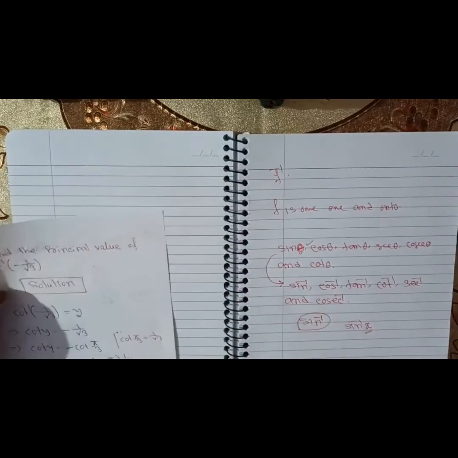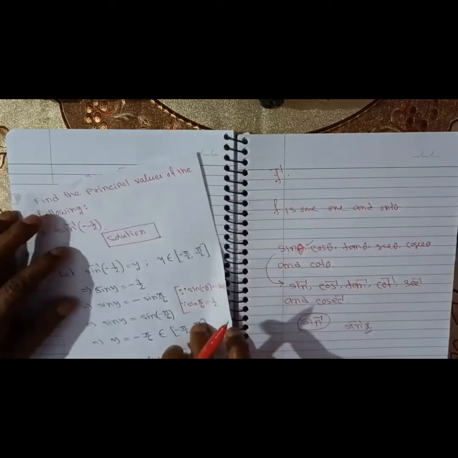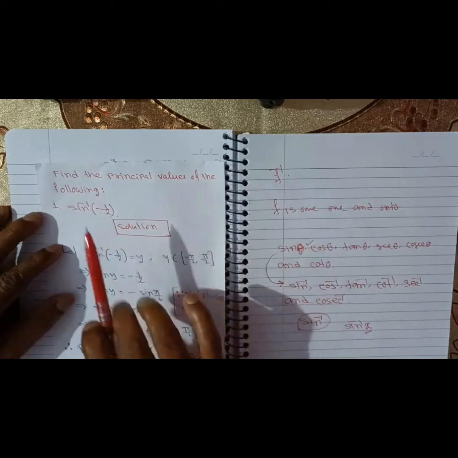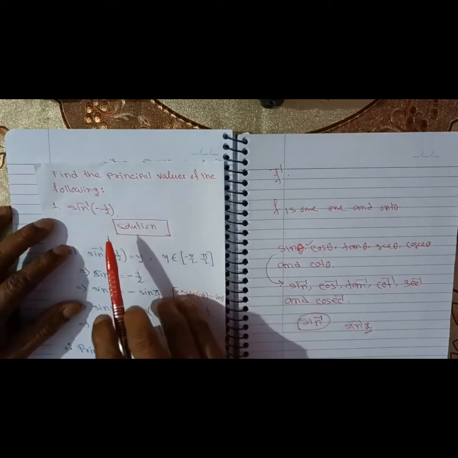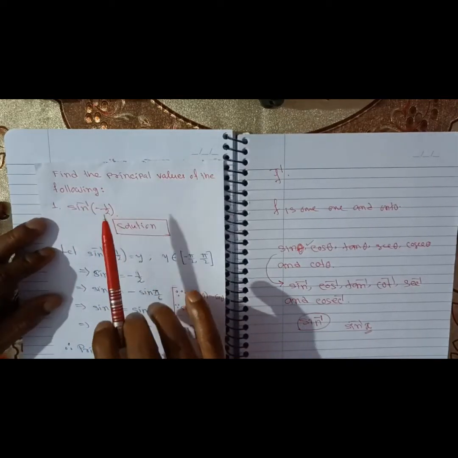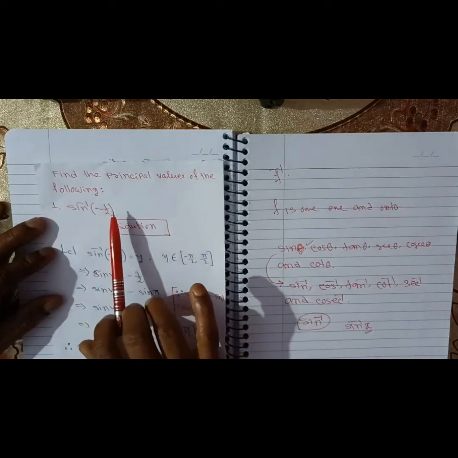Thank you. Next we are going to discuss exercise 2.1. Find the principal value of the following. Number 1 in the NCERT textbook: sine inverse of minus half. Now we have to find the principal value of sine inverse minus half.